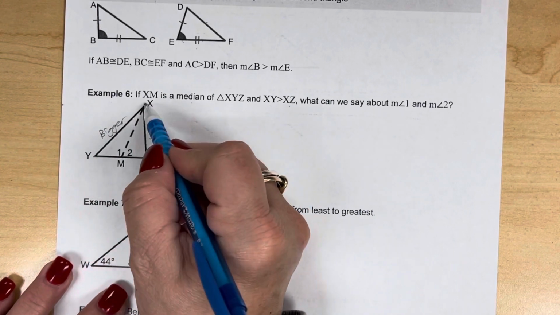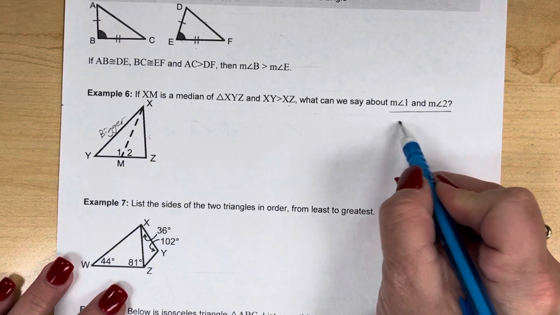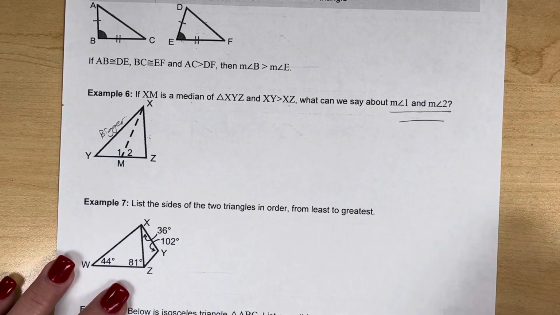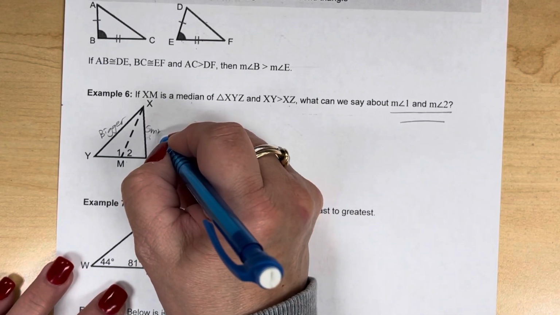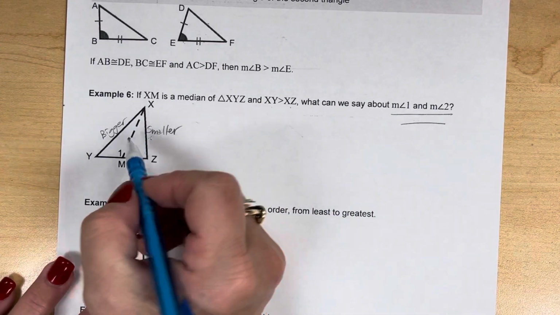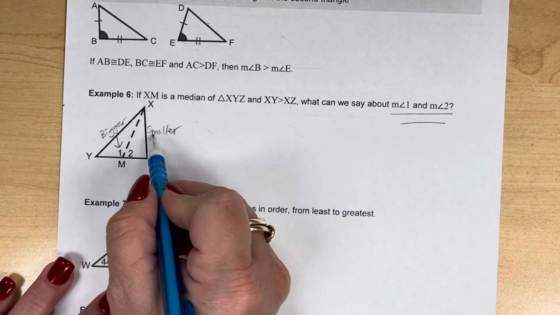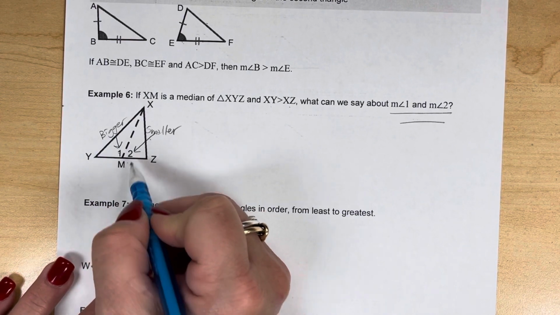This side is bigger than this side, okay? What can we say about the measure of angle 1 and angle 2? Well, if this one's bigger and this one's smaller, what we know about angles is that angle 1 is going to be bigger than angle 2.